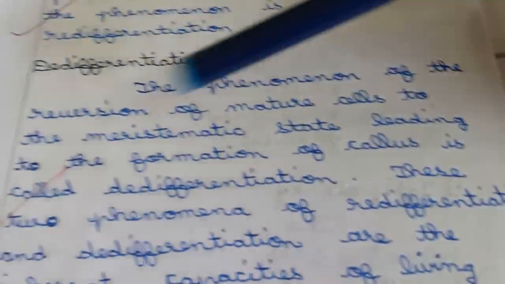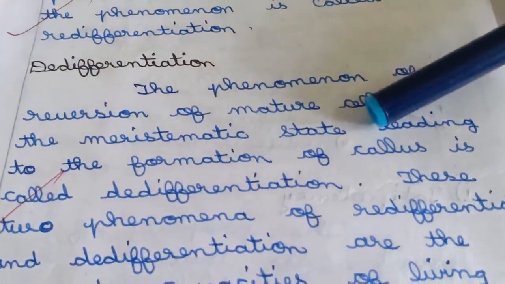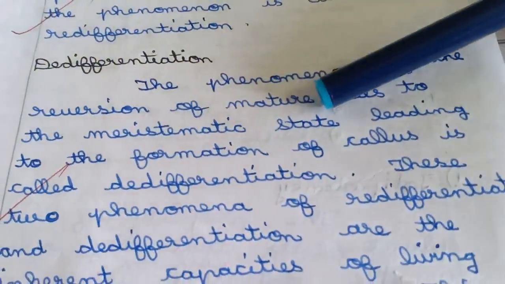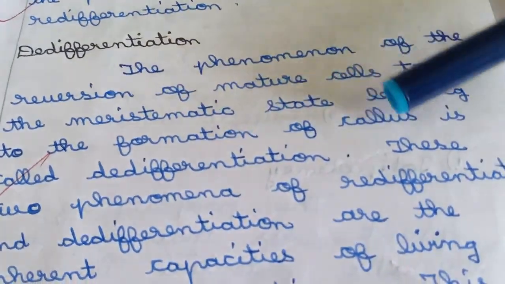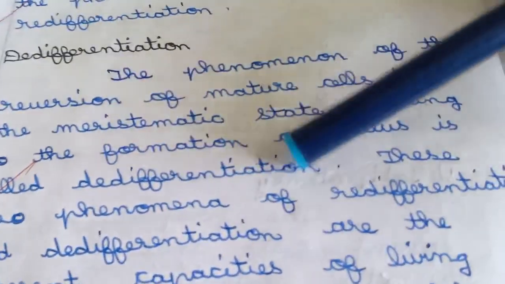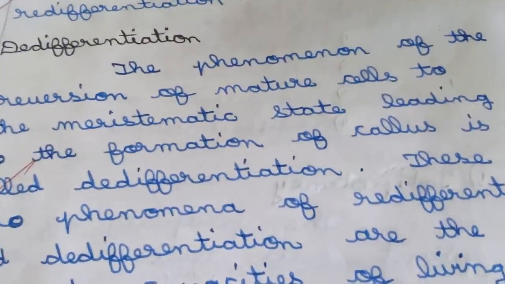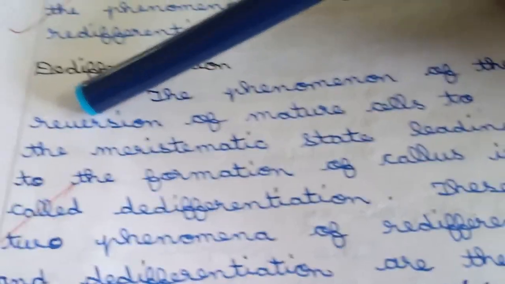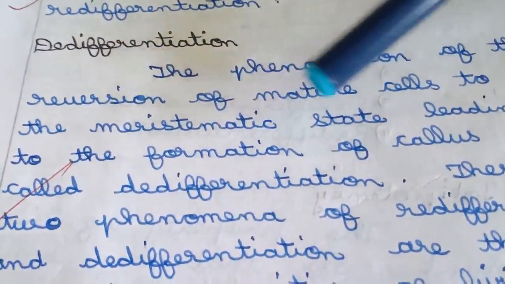The phenomenon of the reversion of mature cells to the meristematic stage leading to the formation of callus is called dedifferentiation. Okay, you have to find the key term: reversion of the mature cell.